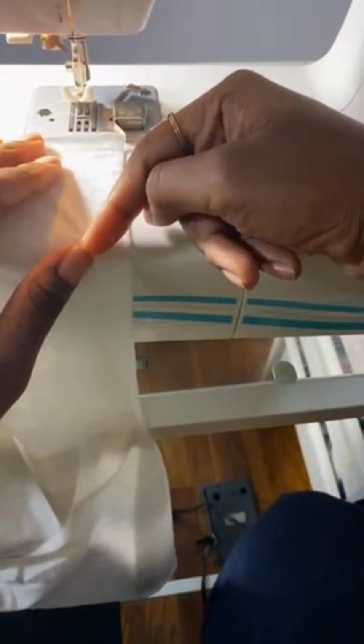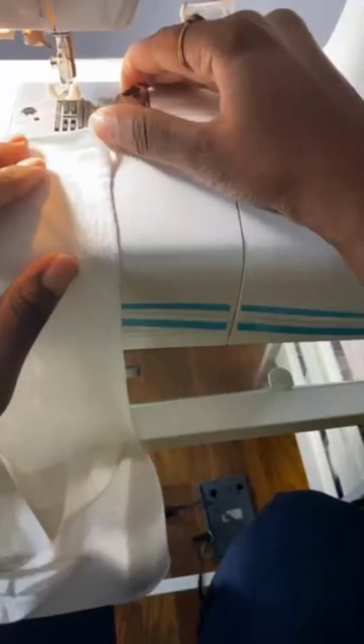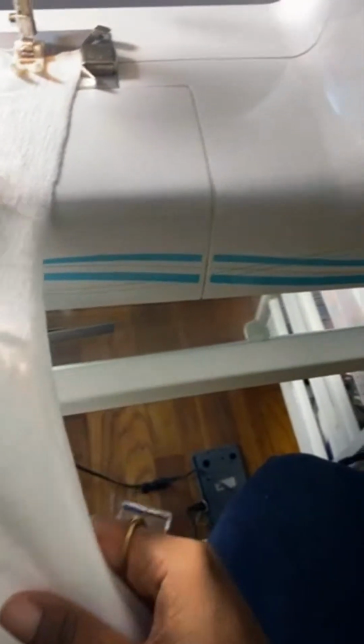Normally I would draw a line with my fabric marker, but instead of drawing the line, I'm just going to sew the line. And the line should be 1 inch. So I'm just going to set my seam guide to here and put this to the middle. Then I'm just going to sew a straight line all the way down so that I know where I need to fold.